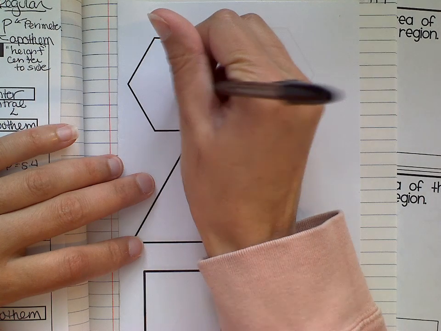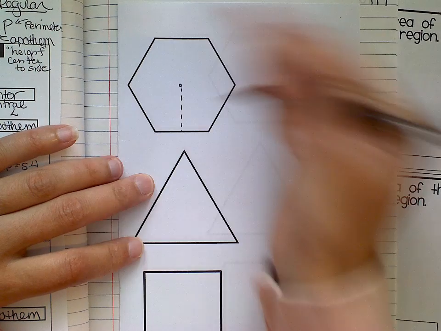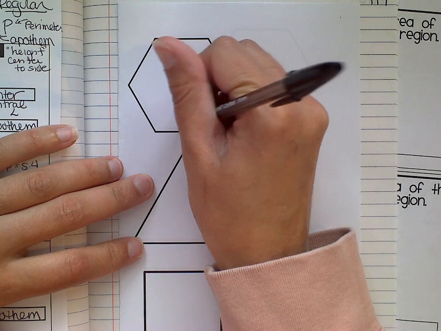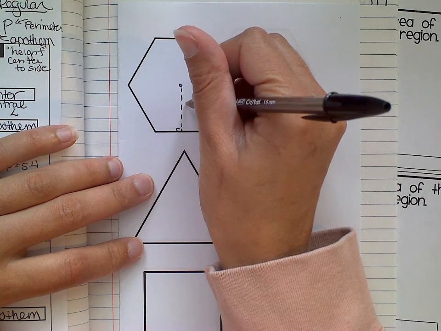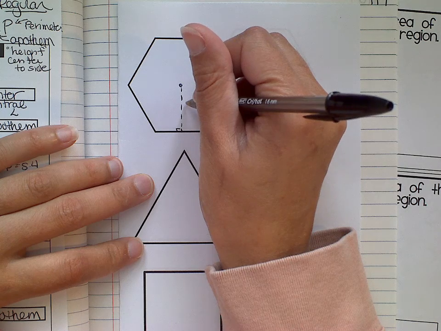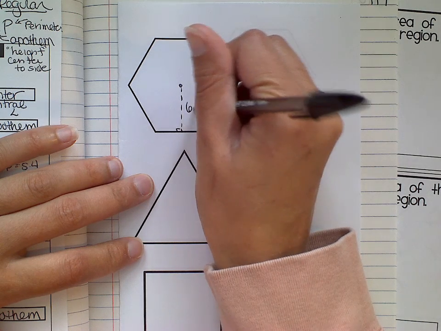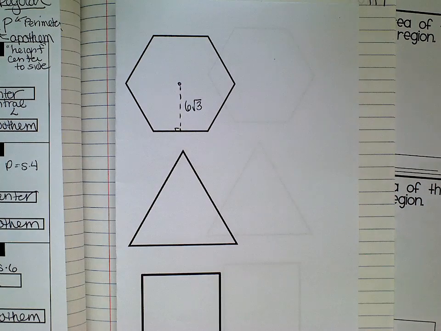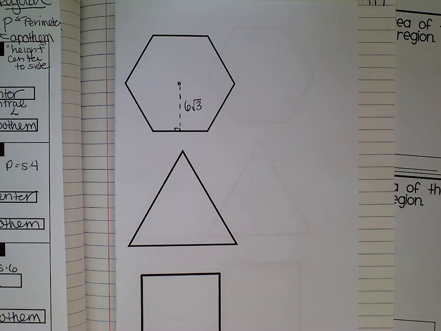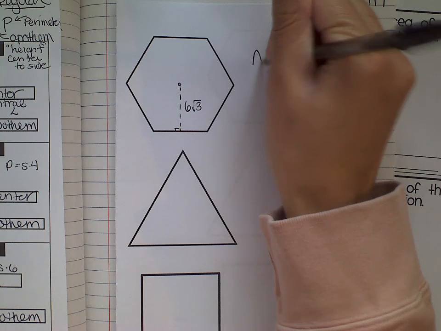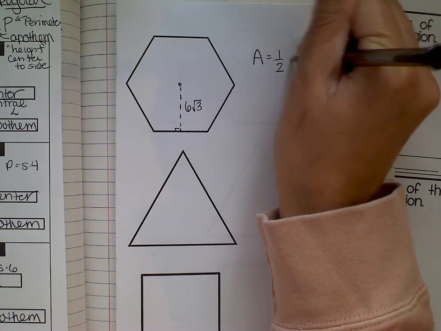So let's say, for instance, we know the apothem is, do I want to start with that? Yeah, let's start with that, 6 root 3. Okay, so if I want to find the area of a hexagon, the only way I can do it is half apothem times perimeter.